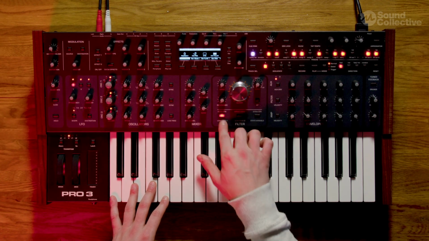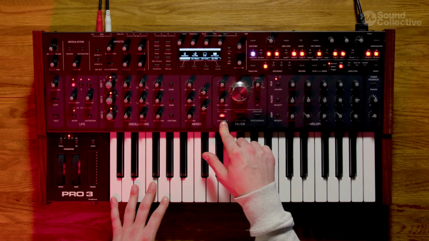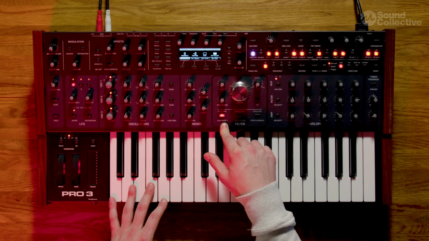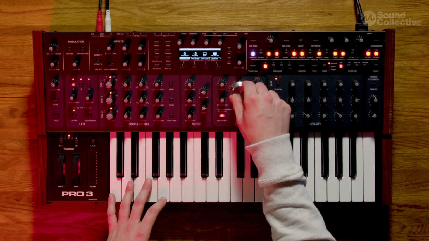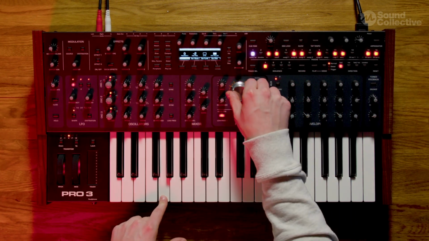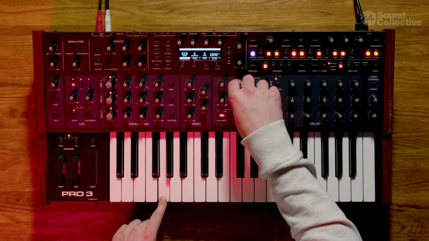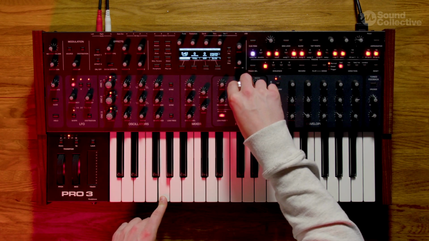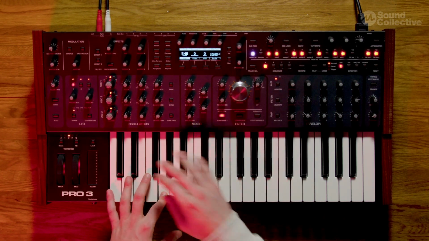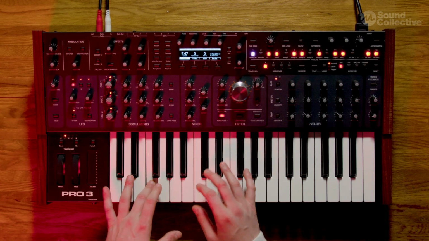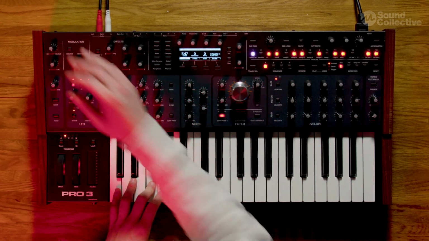Now for this one, we're going to use the sequential filter, which is a 4-pole OTA filter, a low pass. And we're going to start with the cutoff knob. Start with it fully open and bring it down to a place where I feel comfortable with it.